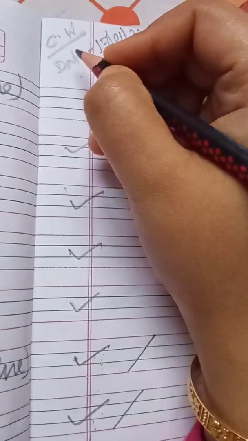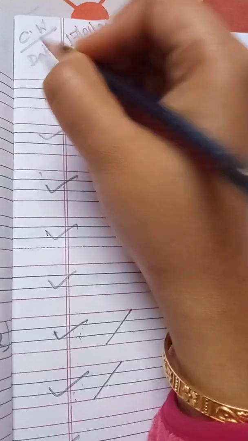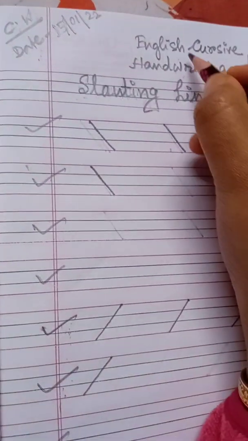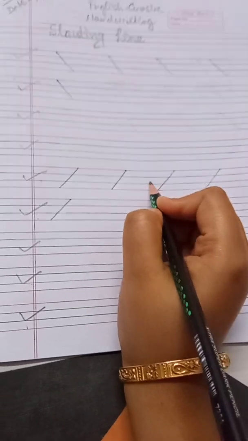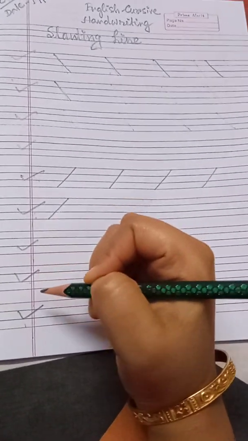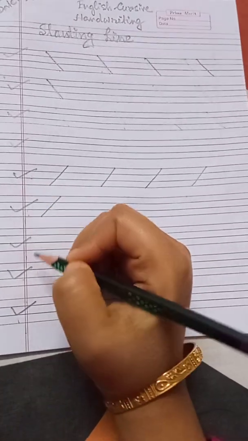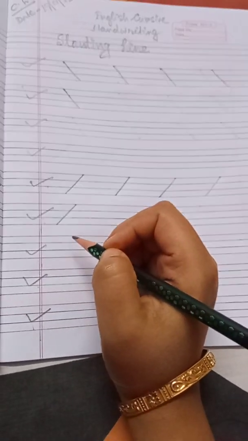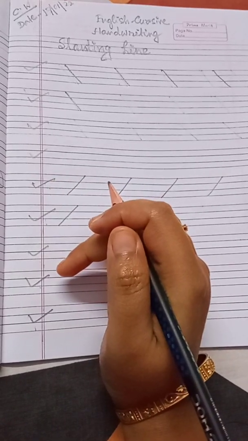If I will provide you the homework, then you have to mention here the HW, the date, the subject, and the topic, slanting line. So please repeat it for 4 times in 5 lines. Okay, 4 times but in 5 lines. If you have only four, then write it down only four.